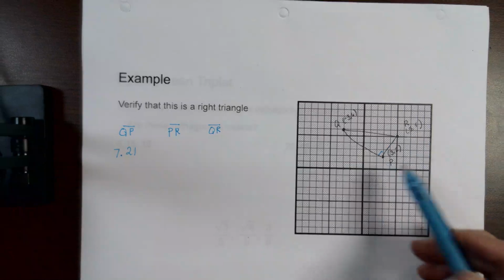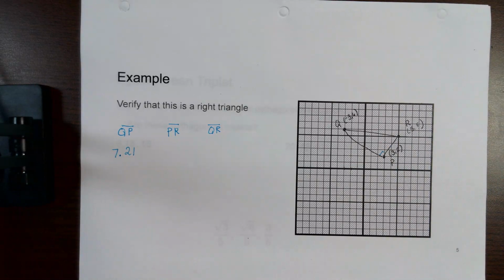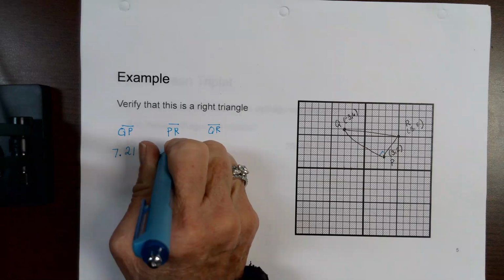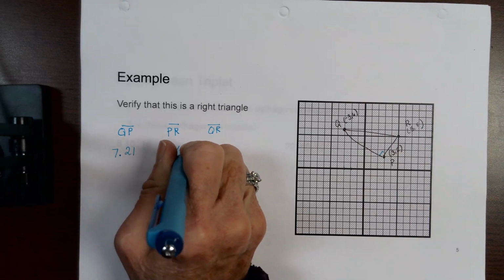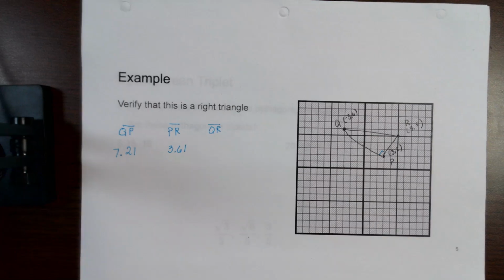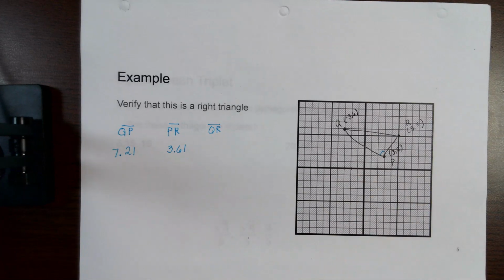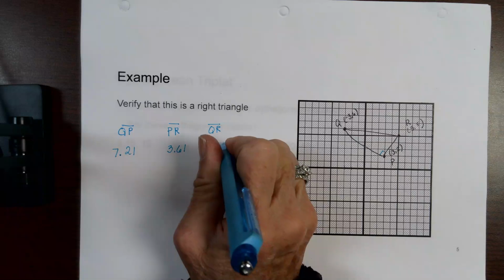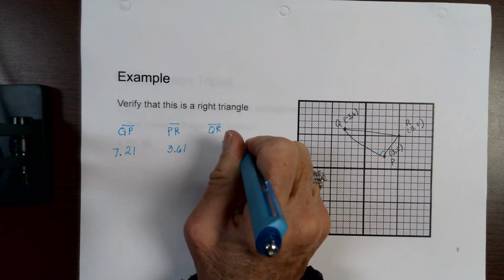And then I'm going to go P to R. So I've got 5, 5, and I have 3, 2. And that's going to give me approximately 3.61. And then I'm going to do Q to R, so I have -3, 6, and I have 5, 5, and that's going to give me approximately 8.06.